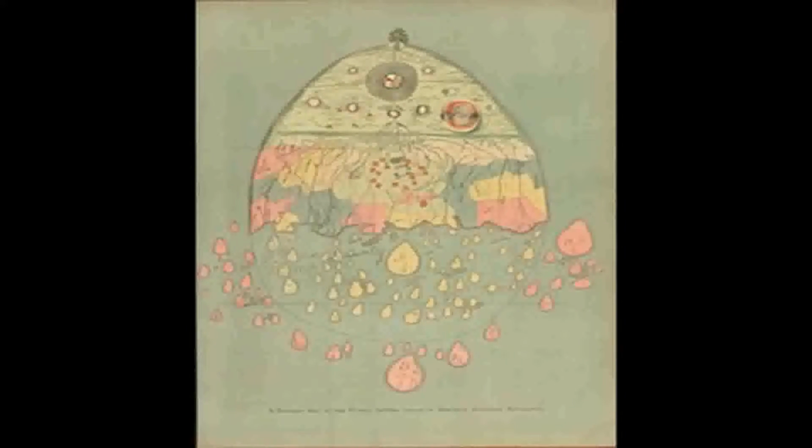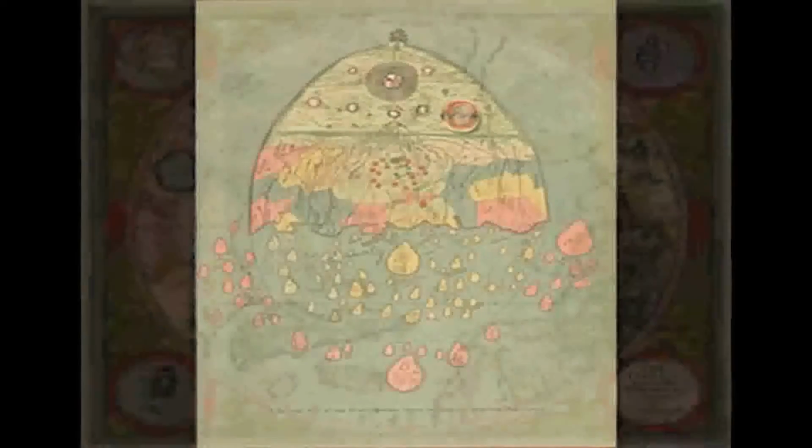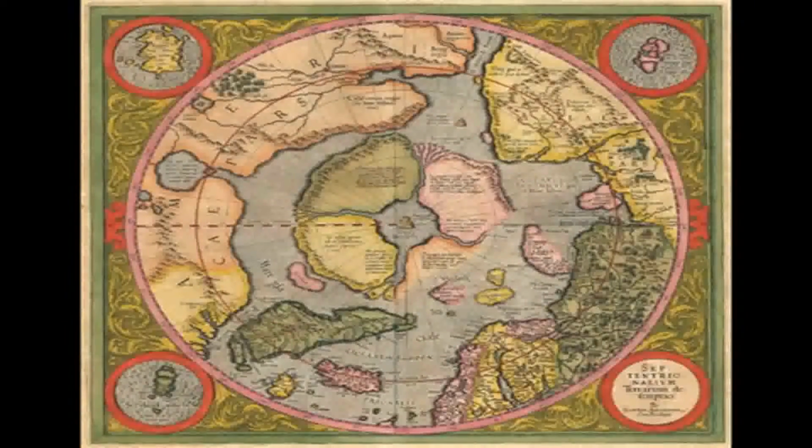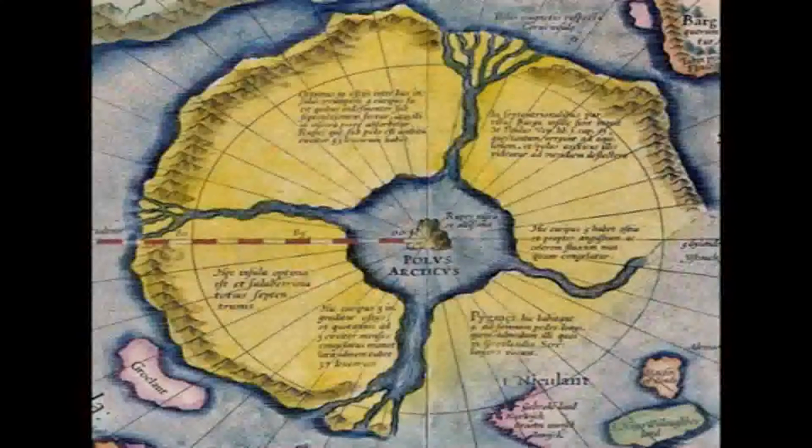The cartographer Gerardus Mercator's 16th century map informs us that the waters of the oceans are carried northward to the pole through these rivers with great force, such that no wind could make a ship sail against the current.